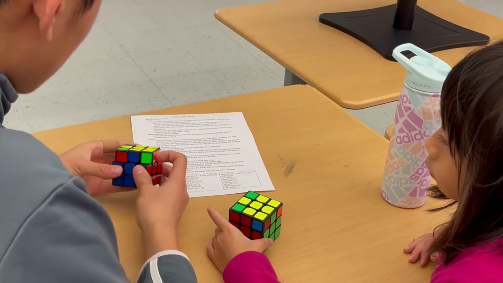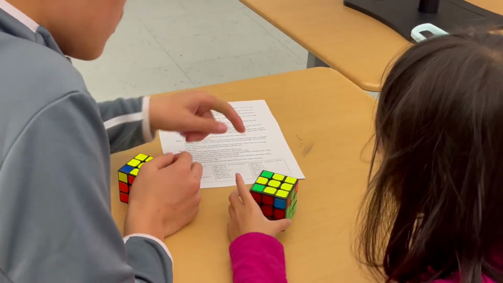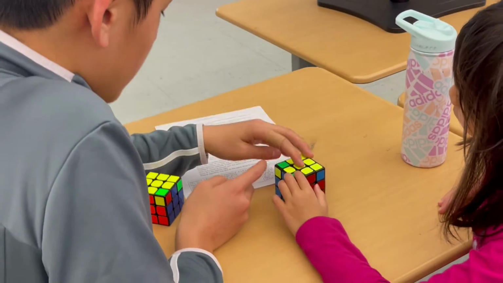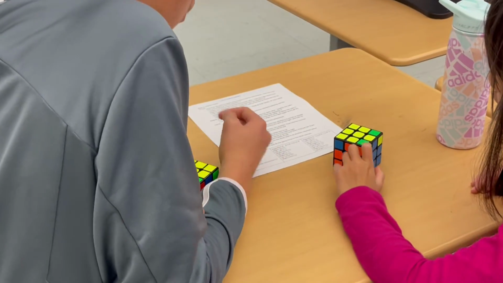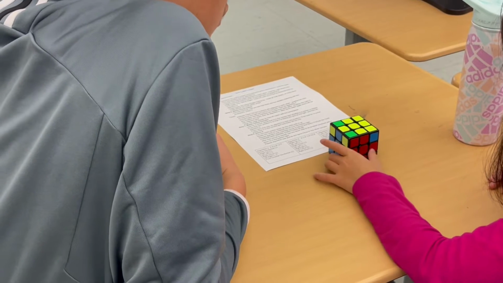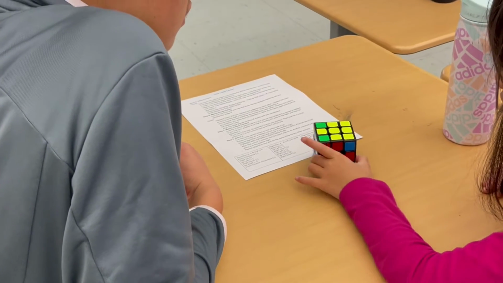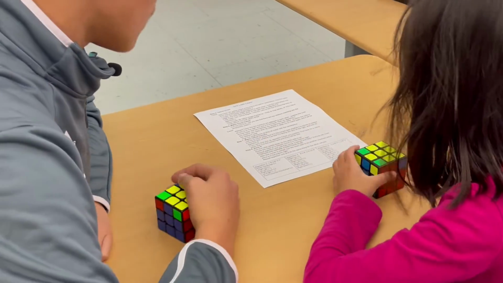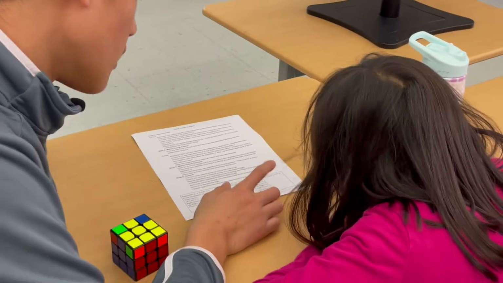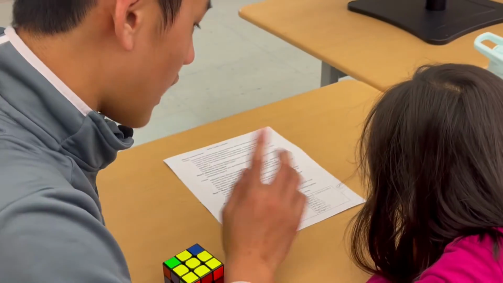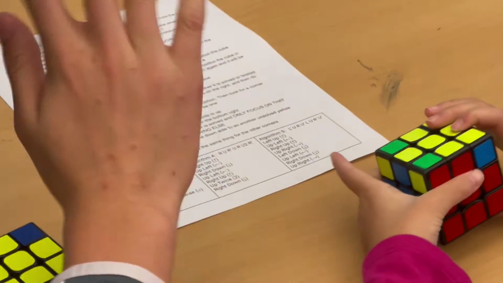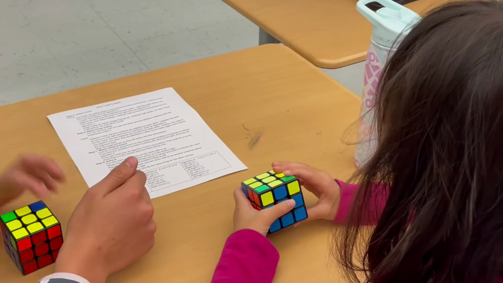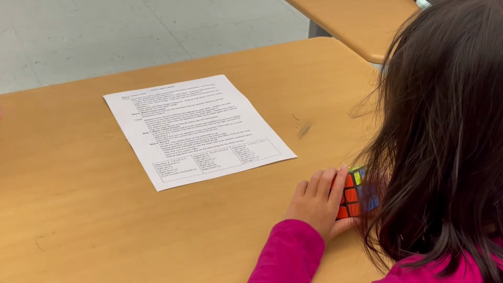Currently, I want you to look for a yellow corner piece and see if it's in the correct spot. Are there any yellow corner pieces in the correct spot? No, there aren't. Okay, good. So if there are no yellow corner pieces in the correct spot, I want you to do algorithm number 5 from anywhere. From any position, you can do algorithm 5. Got it? Good job.